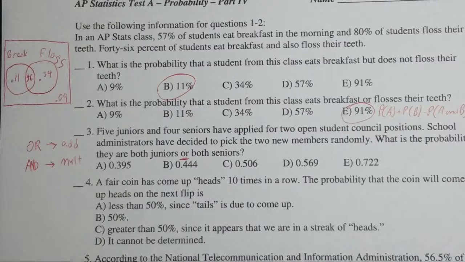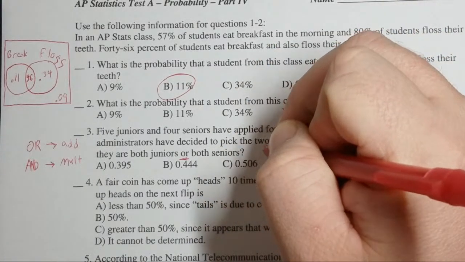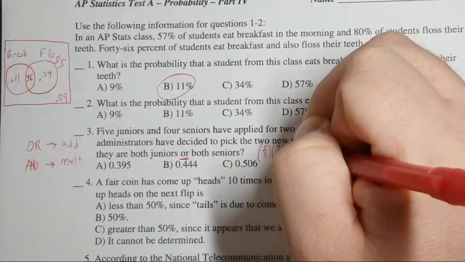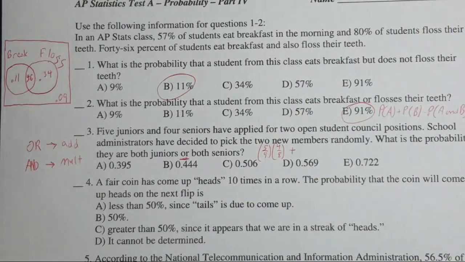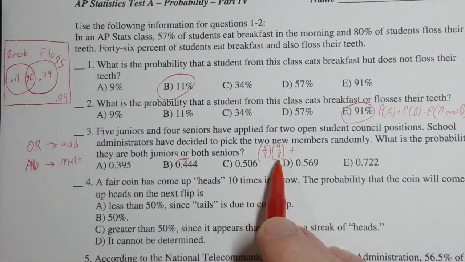Well, 5 juniors, 4 seniors, altogether 9 students applying for 2 open council positions. If they're both juniors, that would be 5 out of 9 times 4 out of 8. The reason that fraction changes, mostly the numerator and denominator, is that a student was chosen, a junior assumed to be chosen. So this would be a junior being chosen and then a second junior being chosen to fit that both juniors.